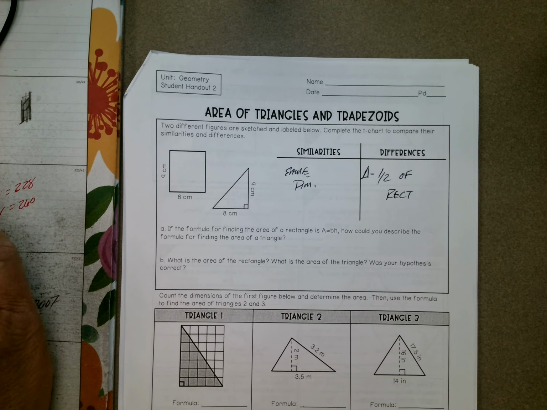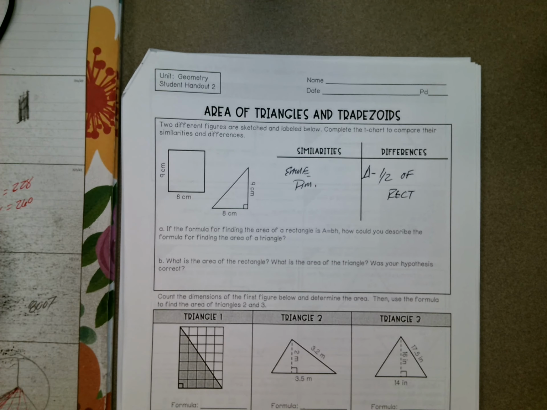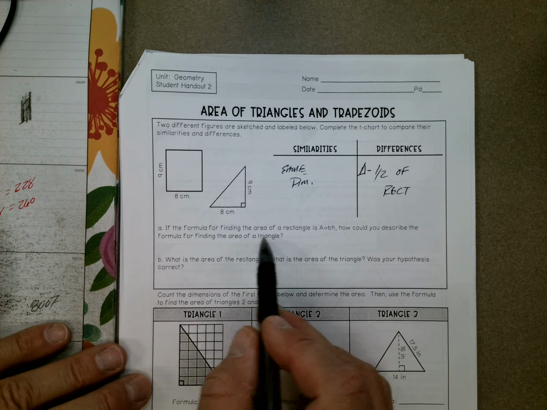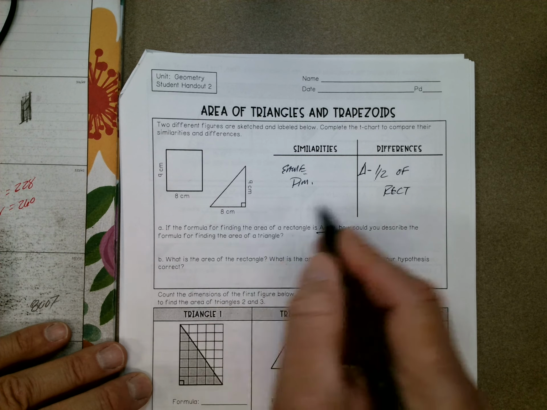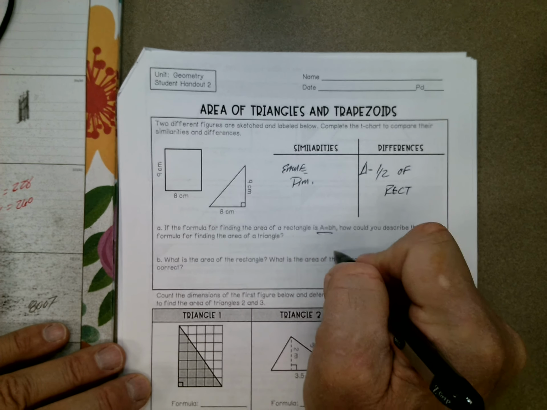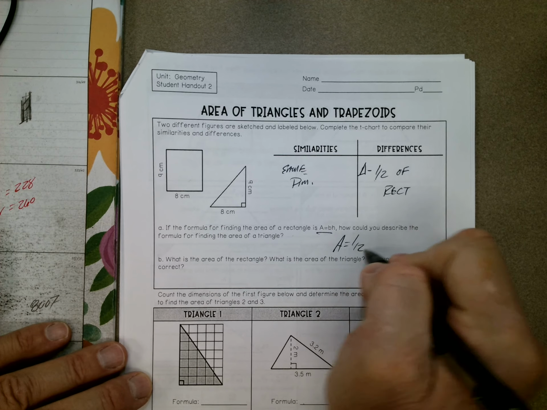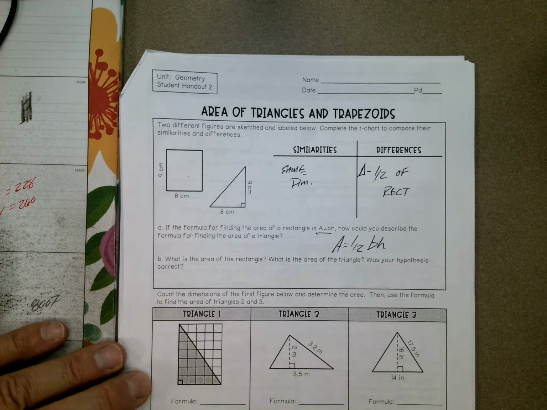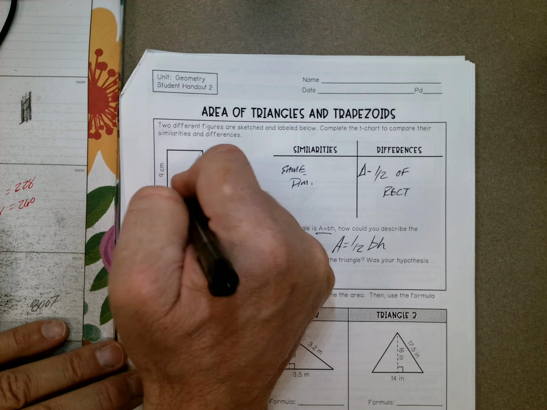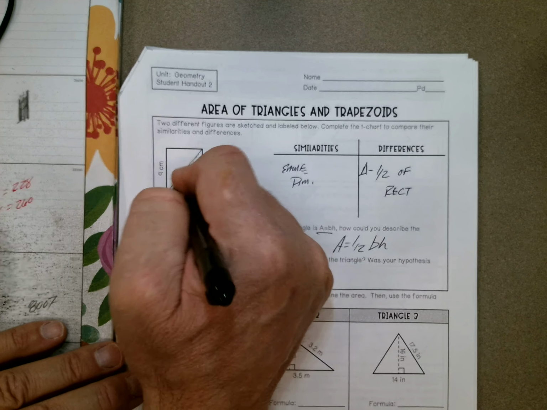Okay. If the formula for finding the area of a rectangle is base times height, how could you describe the formula to find the area of the triangle? Well, the formula is now going to be area equals 1/2 the base times the height, because that is half of that. And all we've done is cut it right there.